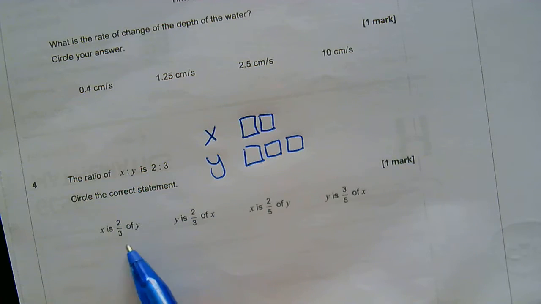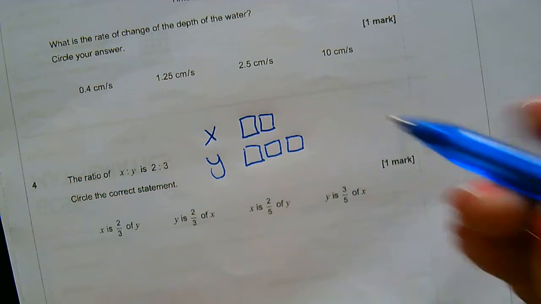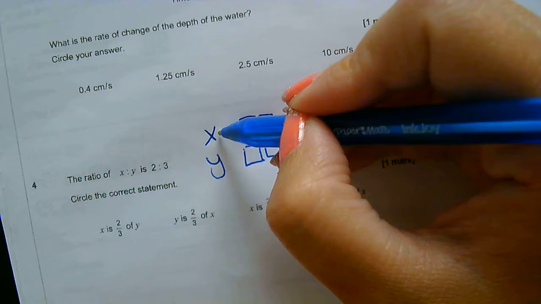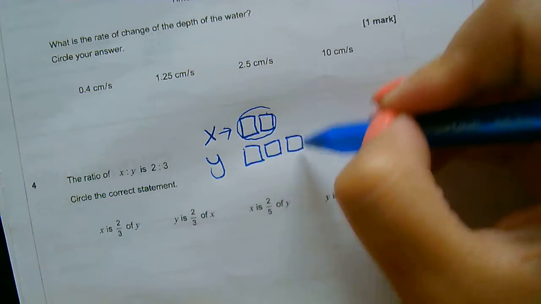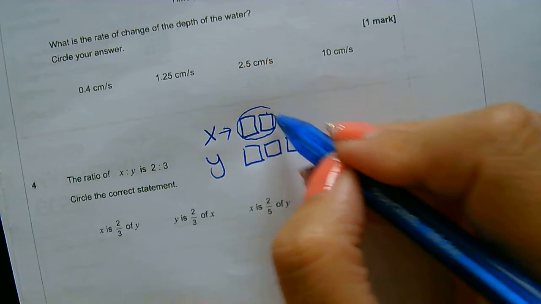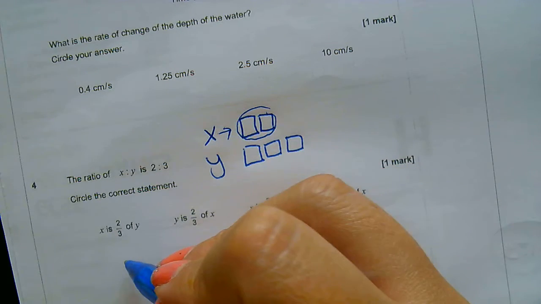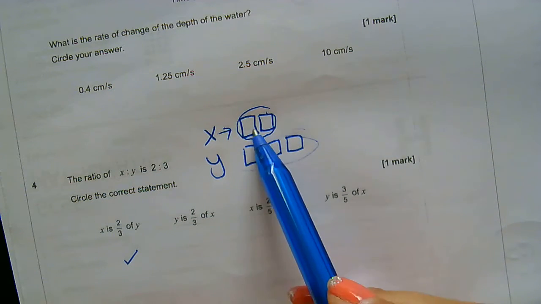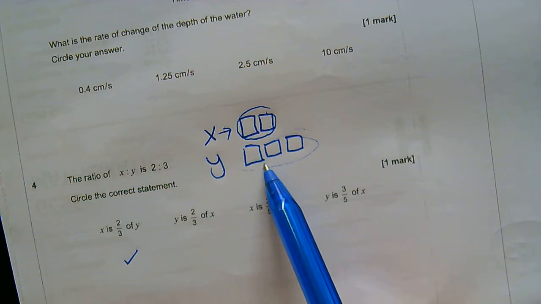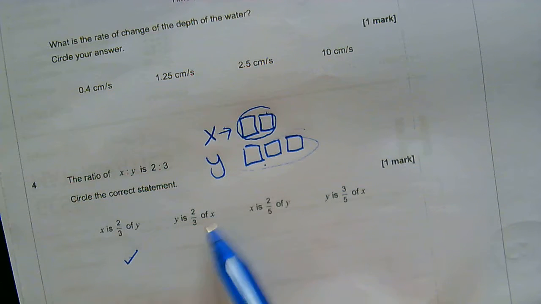So x is 2/3 of y. So x, these are your x's. X is 2 out of the 3, so x is 2 out of the 3 y's. I can see that in the picture. For every 2 of those, there's 3 of those, 2 out of the 3 y's. We'll have a look at the others as well and just see where this comes from, but that's looking good.